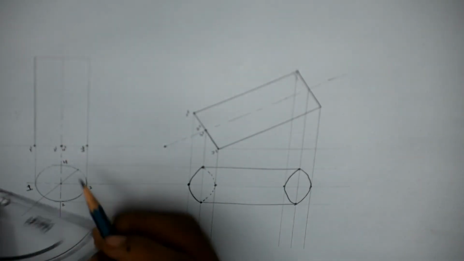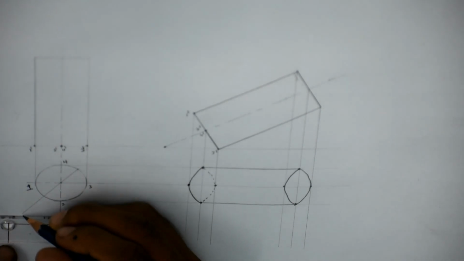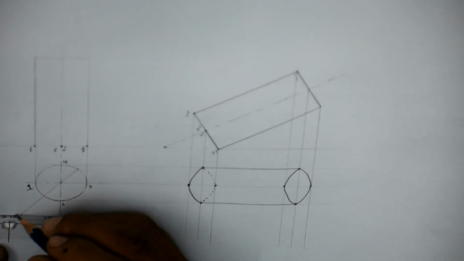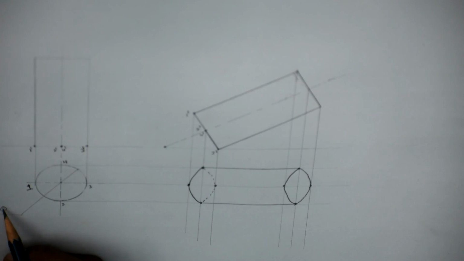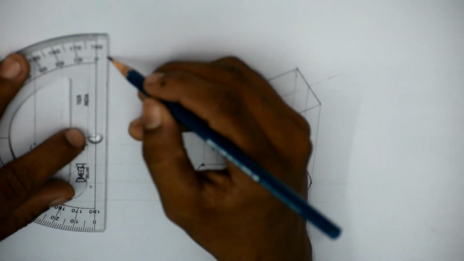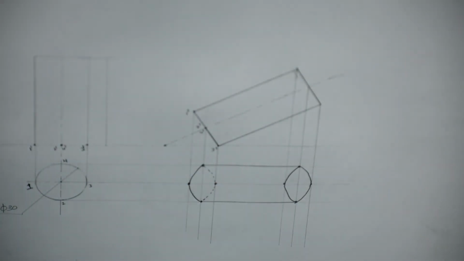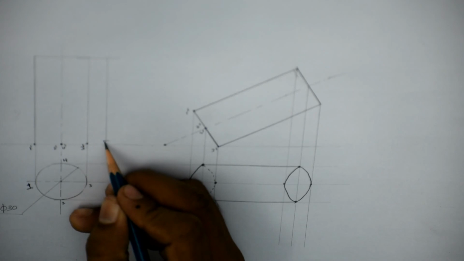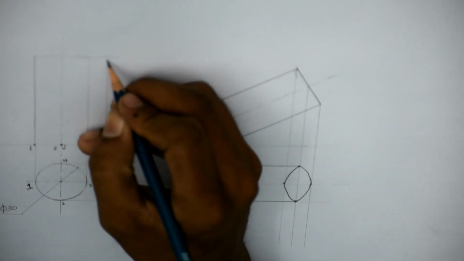So this is 30 dia. The axis of this cylinder is 65 mm.